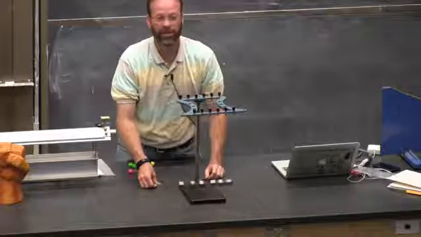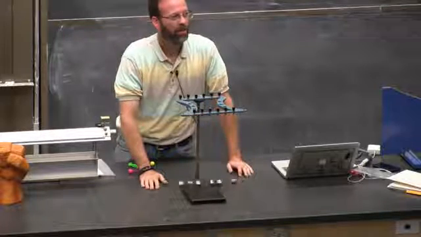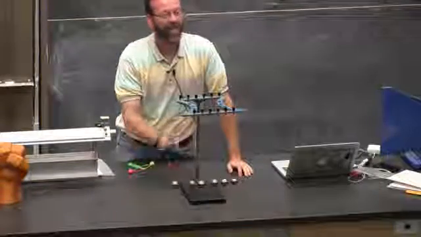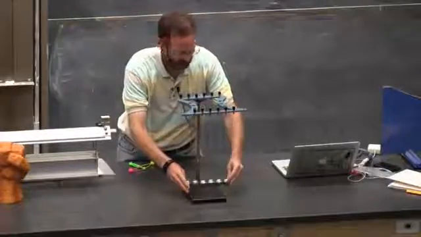I love collisions. As weird and mysterious as this might seem to you, you can predict what's going to happen with conservation of momentum and conservation of energy. So let's talk about energy more. Chapter 7.